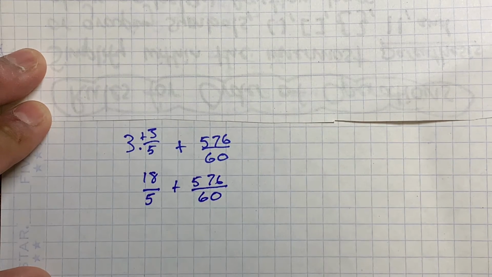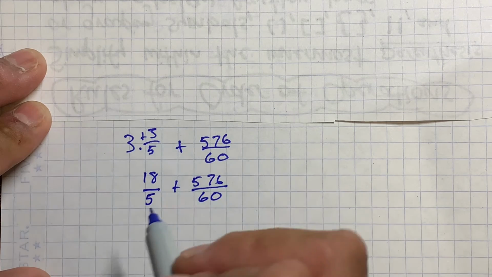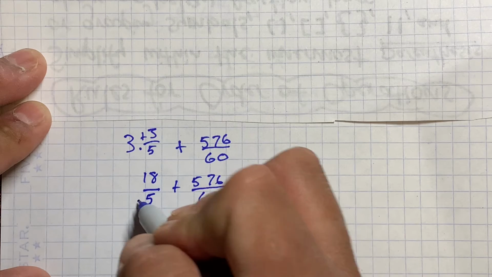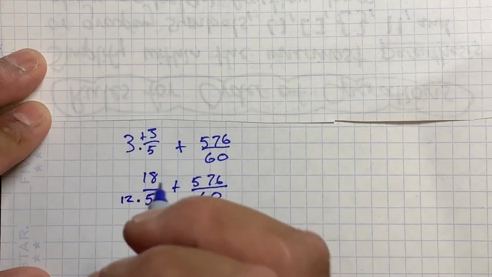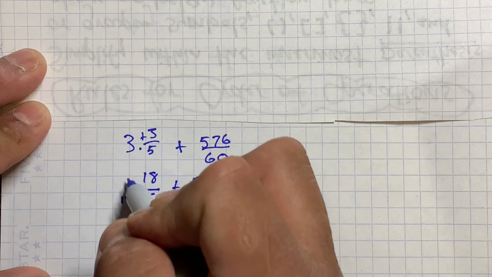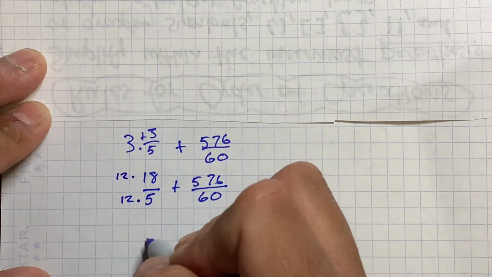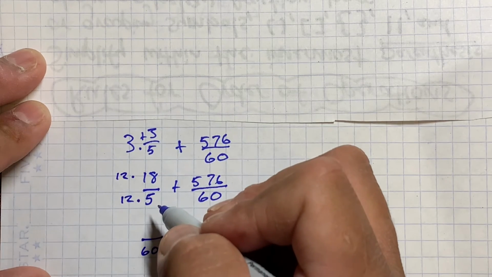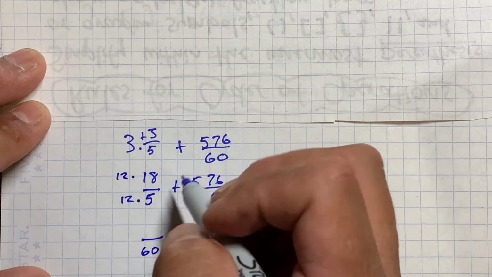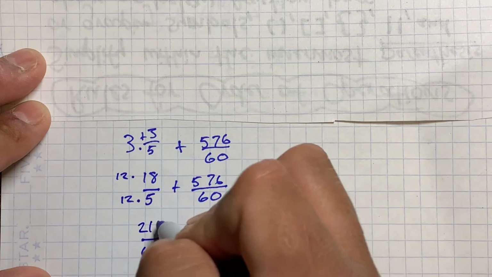Good. Now think to yourself, you cannot add or subtract fractions at all if your denominators are not the same. So in this case, 5 and 60 are not the same. But what can you do to make them equivalent? How will you make them the same? Well, if you multiply 12 times 5, that will be 60. But remember, what you do to the bottom, you have to do to the top. So 12 times 5 is 60. 12 times 18 will be 216.